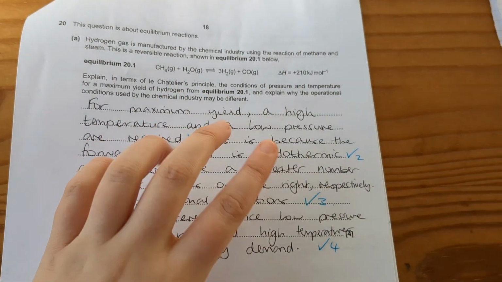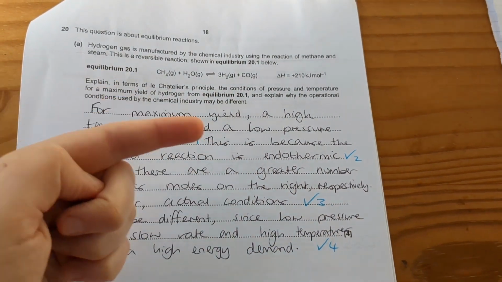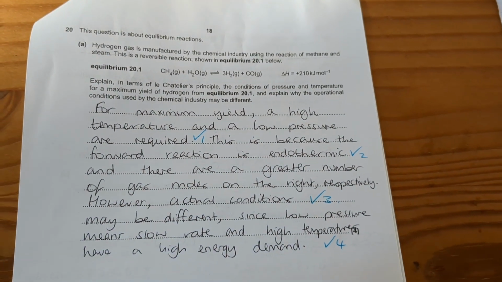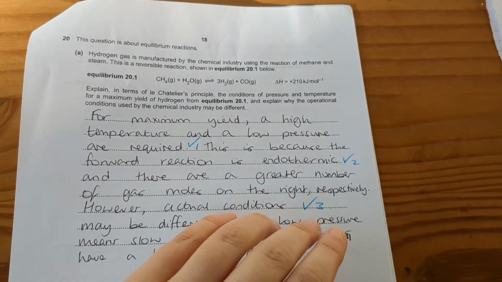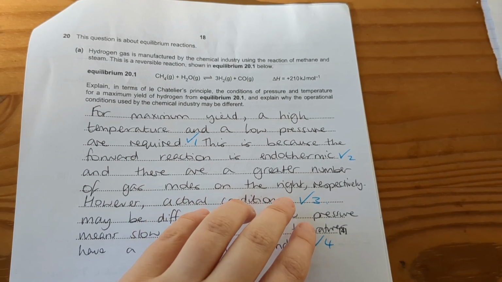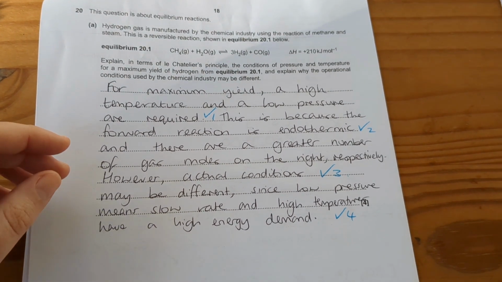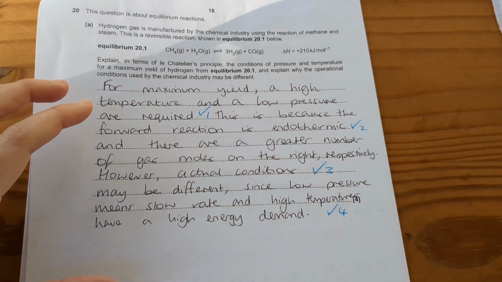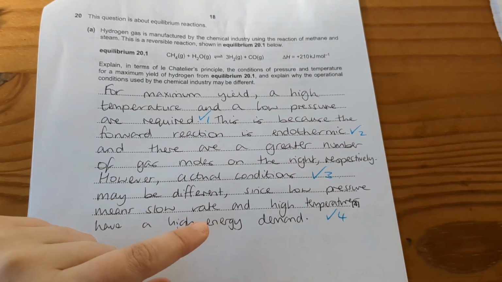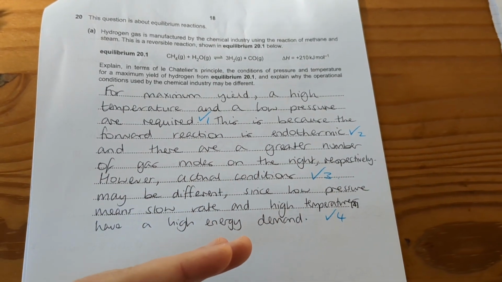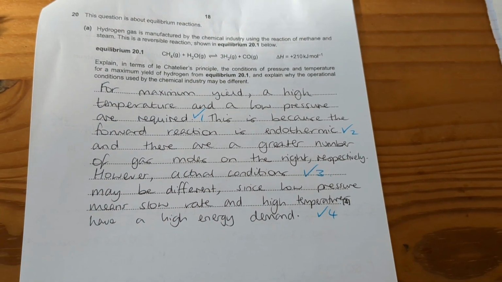So for a good yield of product, a good yield of hydrogen, a high temperature and a low pressure are needed. That's what will shift the reaction to the right-hand side. Then we need some explanation. This is because the forward reaction is endothermic. That's our second mark. And there's a greater number of gas moles on the right. That is the third mark. Now, why might the actual conditions be different? That's because a low pressure, even though that shifts the reaction towards the product that we want, it means we get a quite slower rate of reaction. Whereas a high temperature, that's quite costly in terms of energy as well.